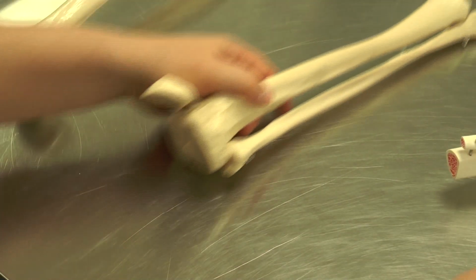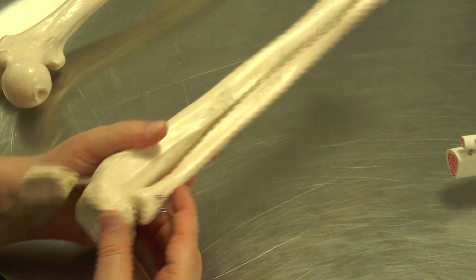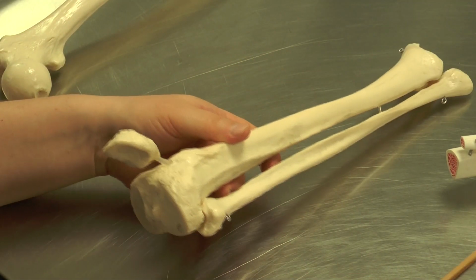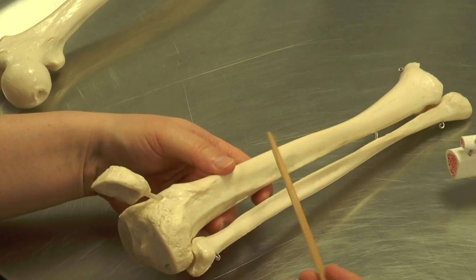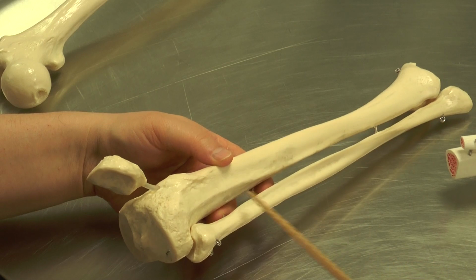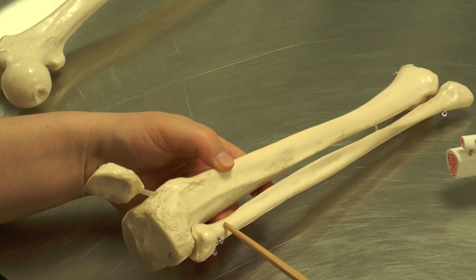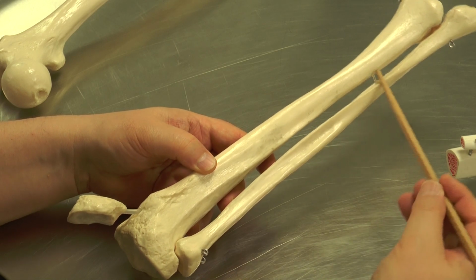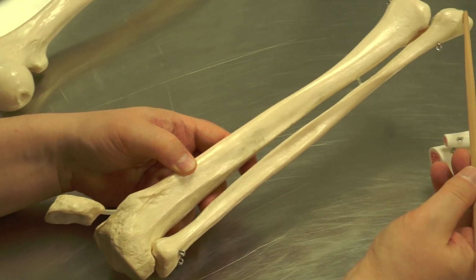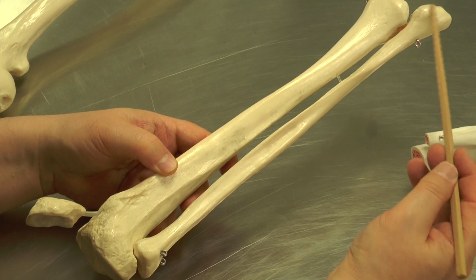Let's look over here. This is the right leg. This is the medially located bone, the tibia, and the laterally located bone is the fibula. This is the head of the fibula, this is the neck, this is the body or shaft, and this is the distal or lower end.